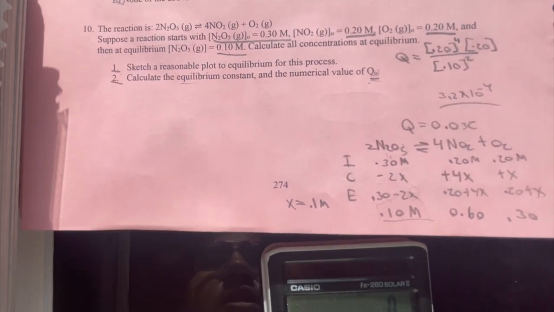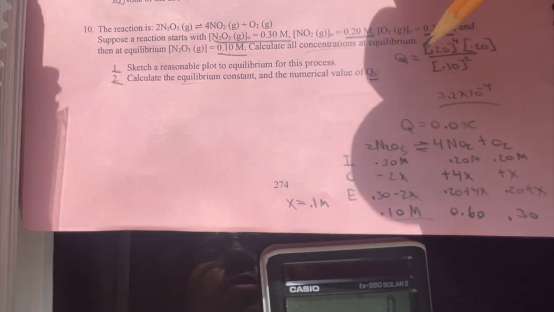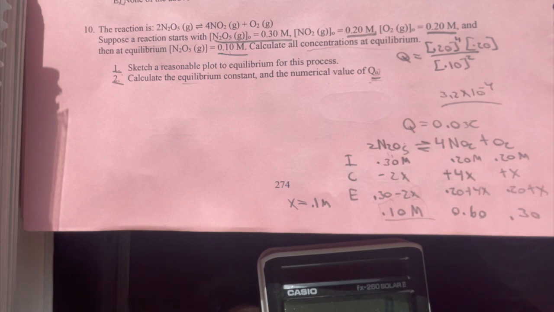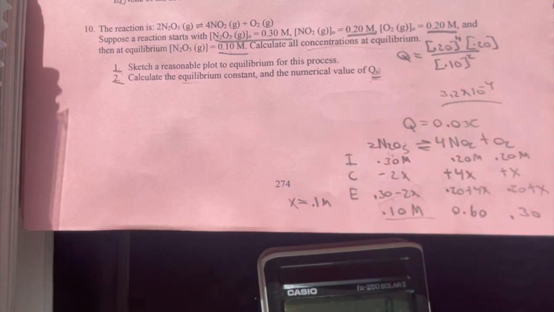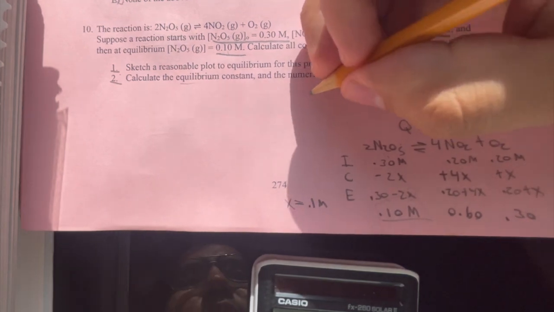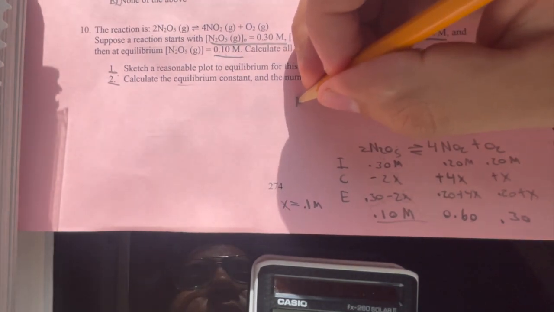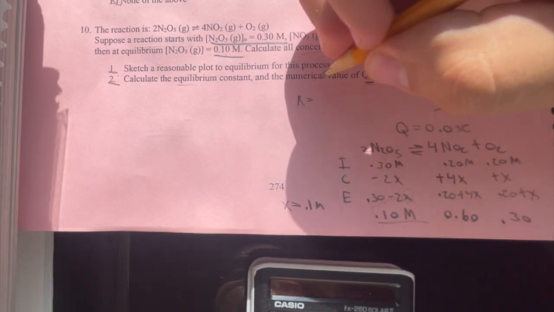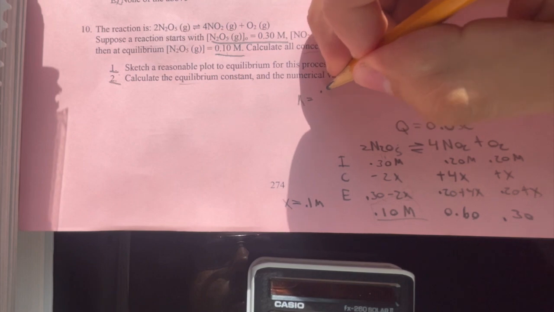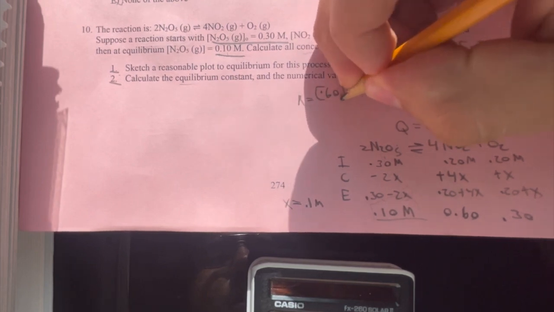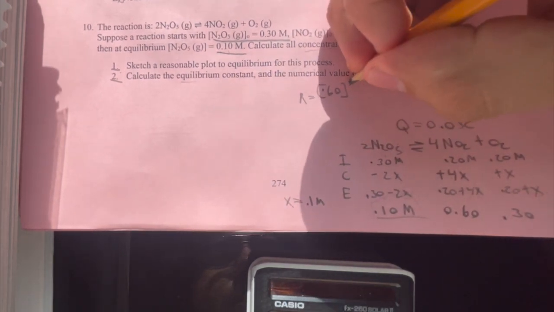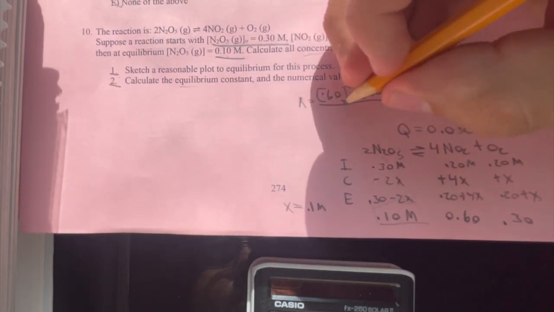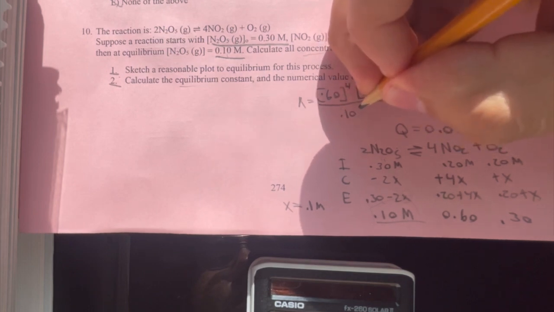Okay. So we have our concentrations at equilibrium, which is what it asked. We have our Q initially, and at this point we can calculate K. So remember, K is just products over reactants. So our products is our 0.60 to the power of 4 times 0.30 over 0.10 squared.